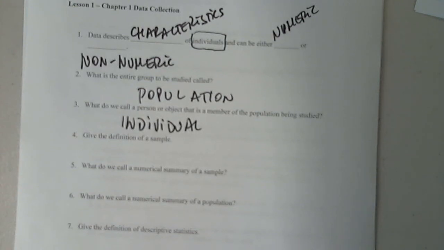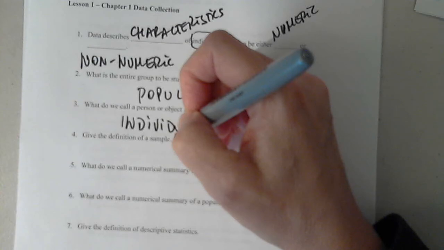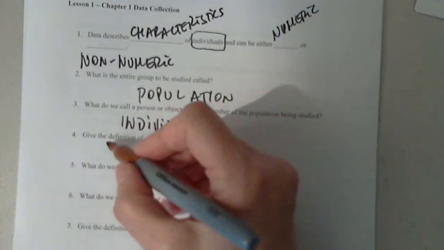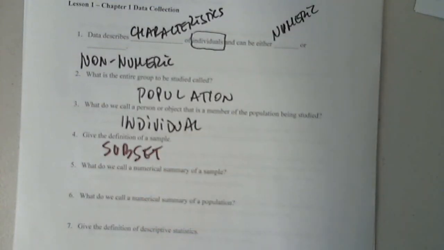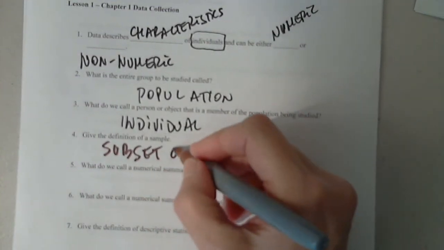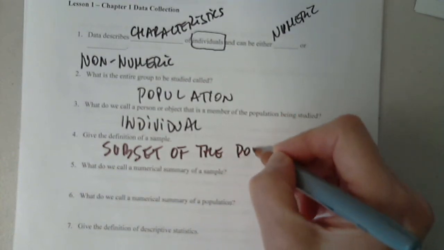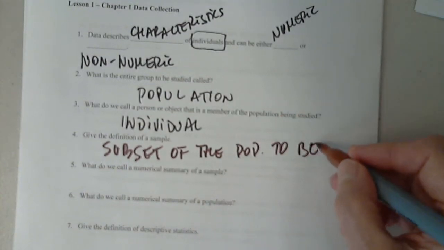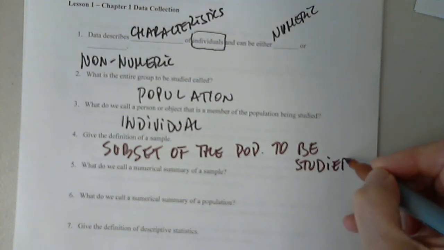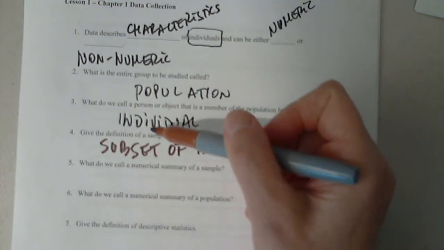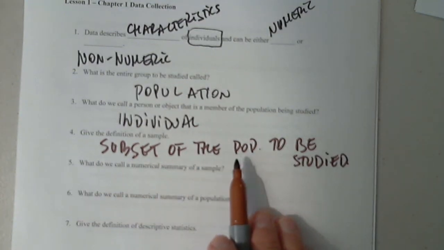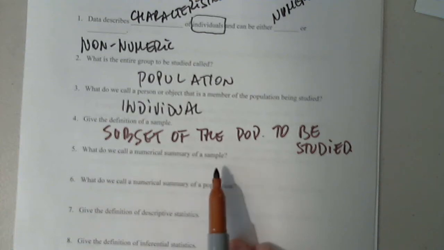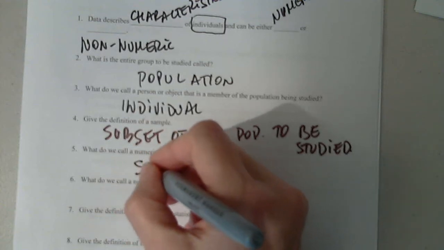Give the definition of a sample. In short, a subgroup or a subset of the population to be studied. So we want to study a population, we determine a sample, and what is that? A subset of the population. What do we call a numerical summary of a sample? I didn't mention that, so now is the time. It's called a statistic.